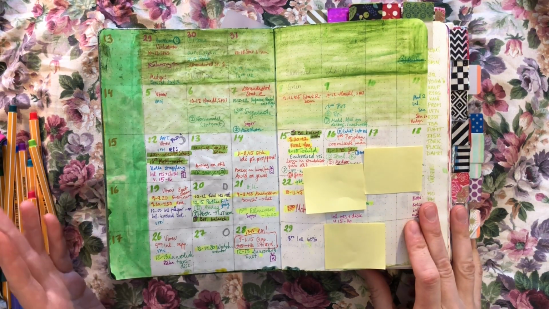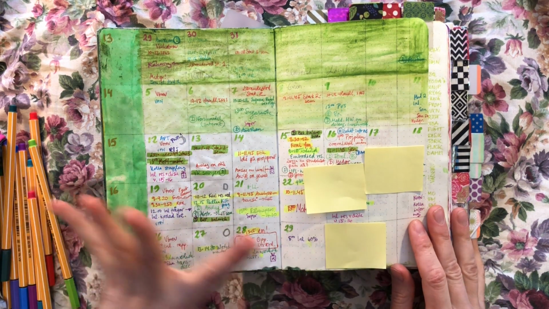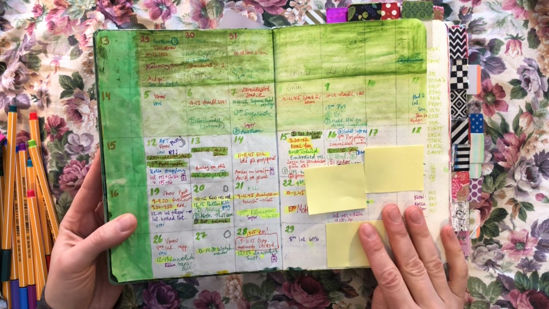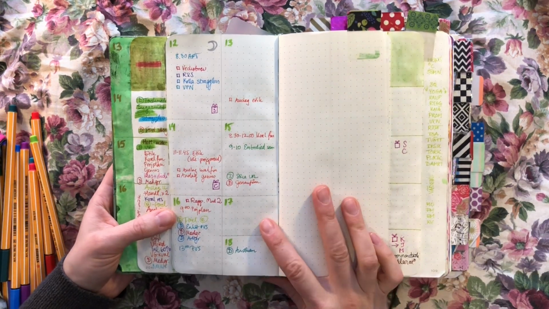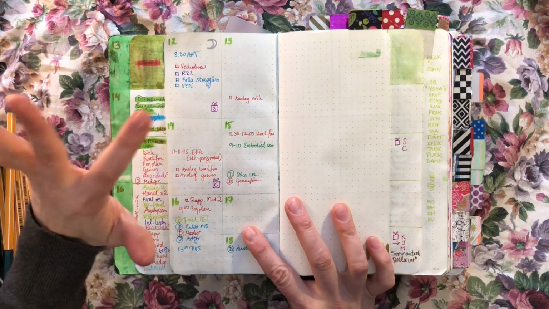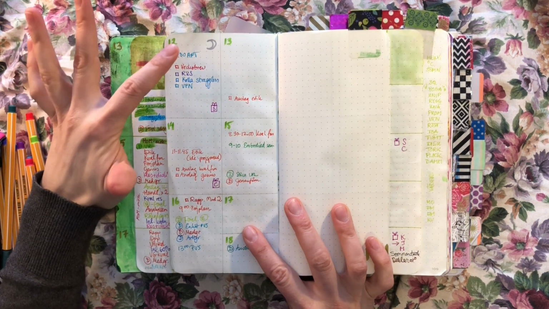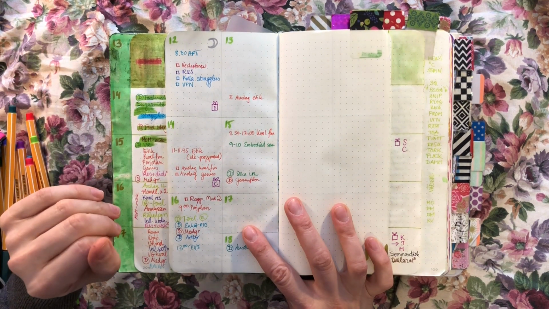The second thing I do is to transfer all my mandatory events, meetings and deadlines from the calendar spread to the weekly spread. I use color-coded pens to signify different projects, and greenish blue, for example, means general at work, and we have a general meeting first thing today.